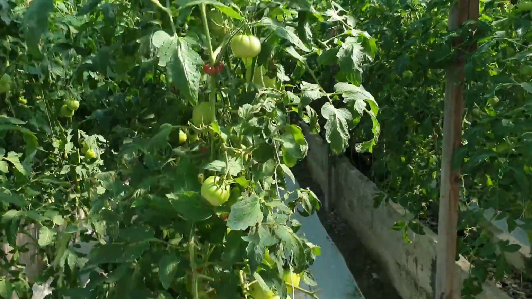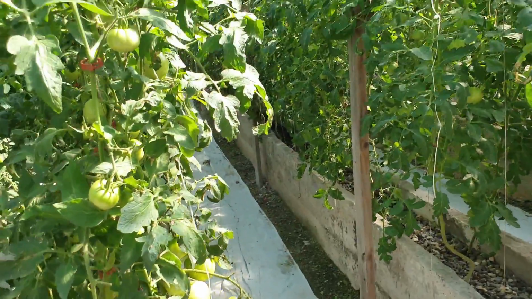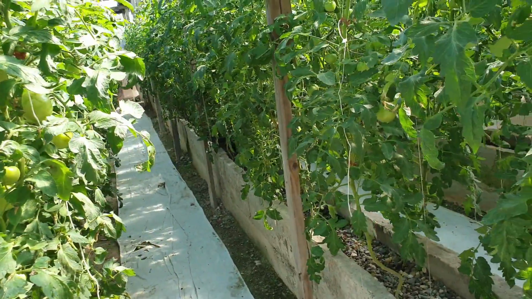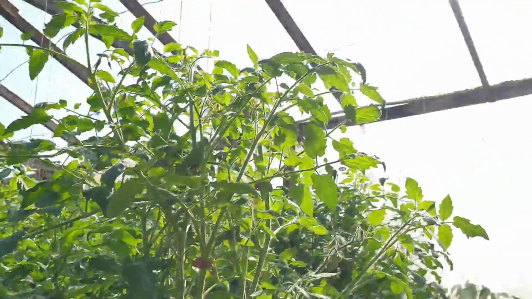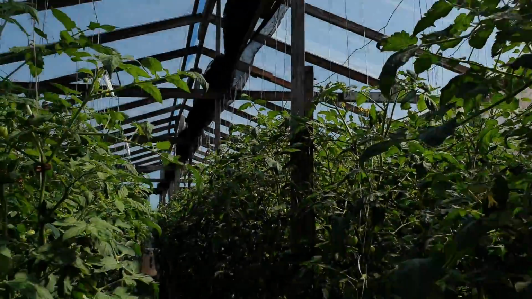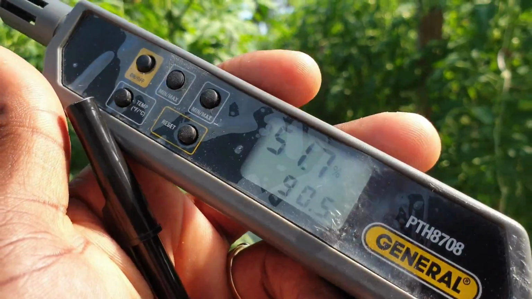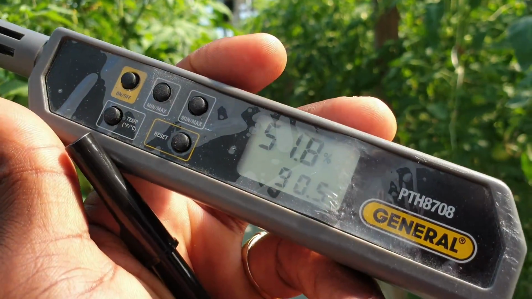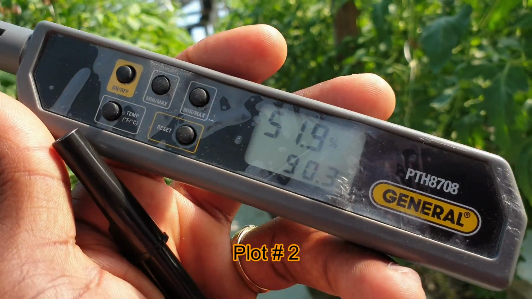So let me take out the portable thermometer now, turn it on. The sun is out now with no cloud interrupting, so we are going to check the relative humidity and the temperature.